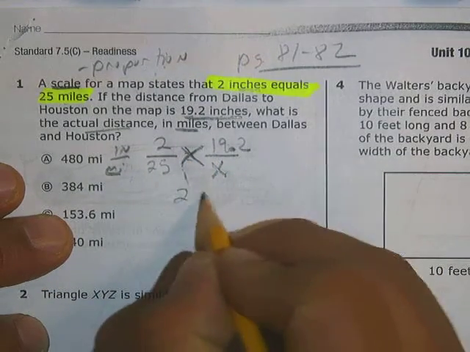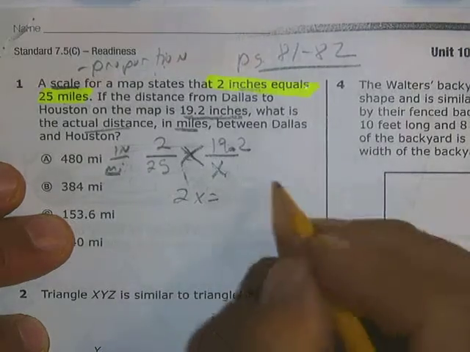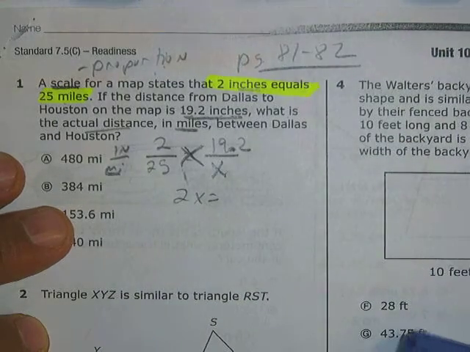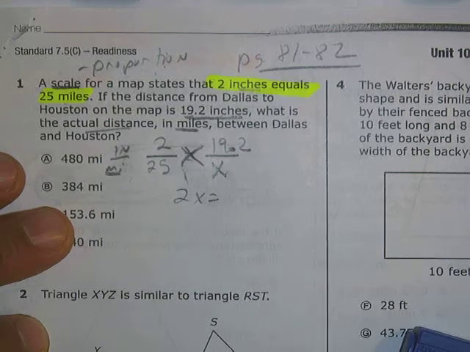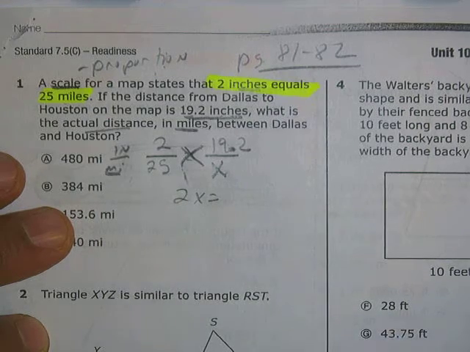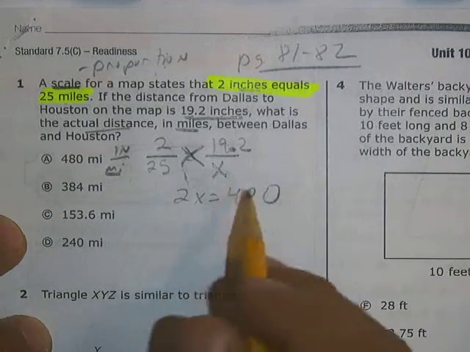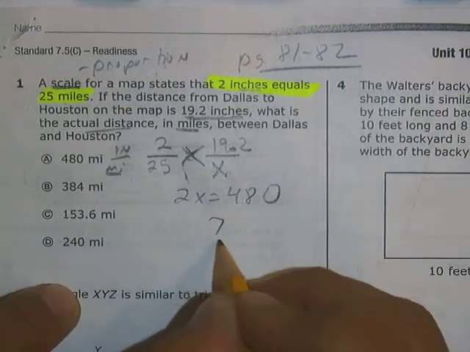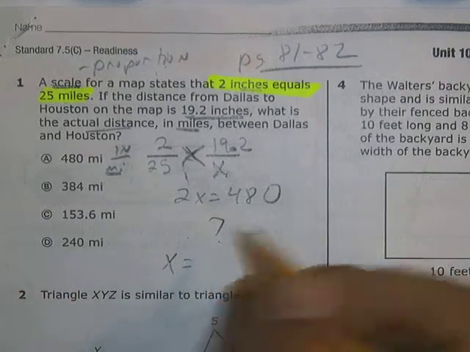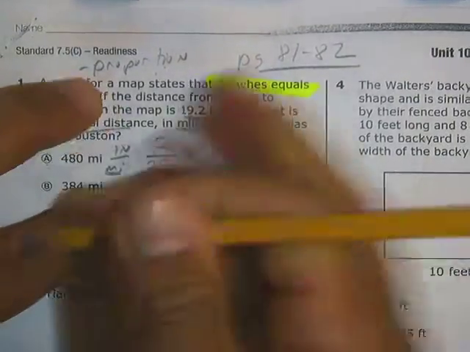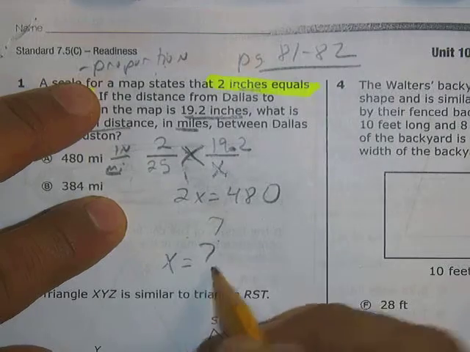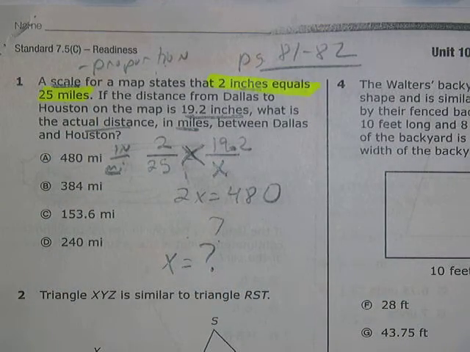Cross multiply here. This is 2x. 2x equals, well, now 19.2 times 25 equals 480. And then that's not the answer. You've figured out the rest. Okay, x equals what? Sorry, I should have put the question mark here. And I'll go to number 2 now.